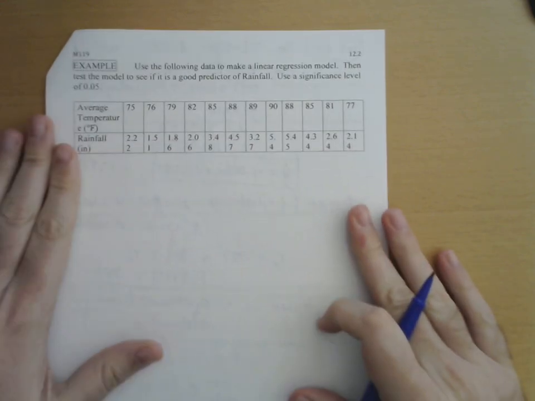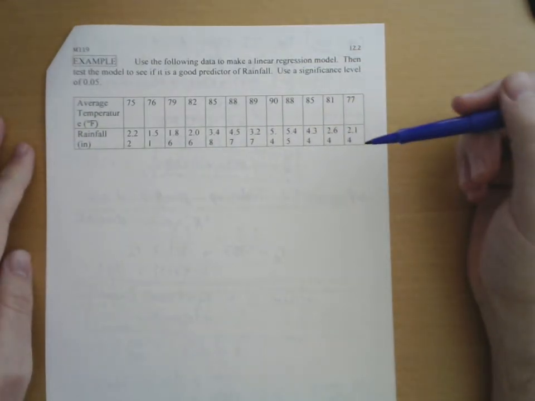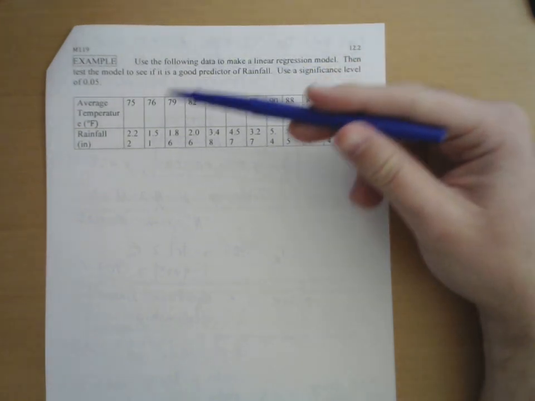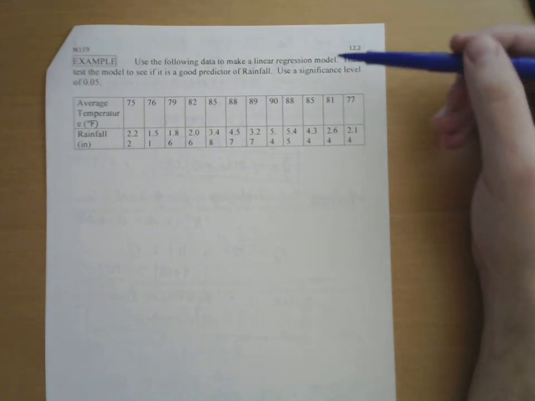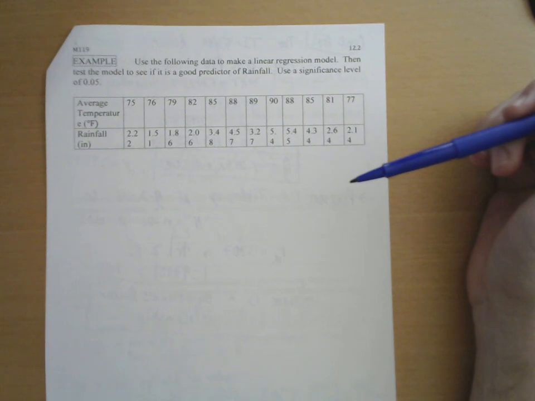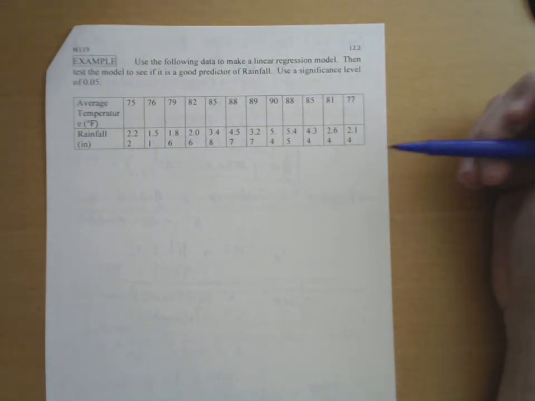But we're going to look at how we can use a hypothesis test from 12.1 to also determine what's called a good predictor or a good predictive model. So here we have average temperature and then rainfall in inches. We're going to use a significance level of 0.05. They want us to use the following data to make a linear regression model or a linear model.